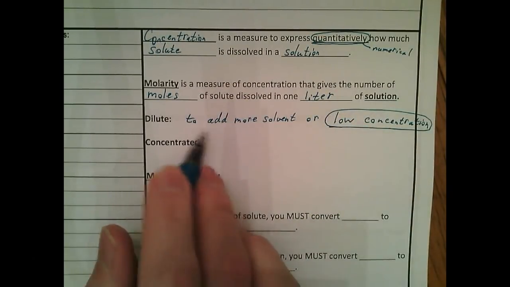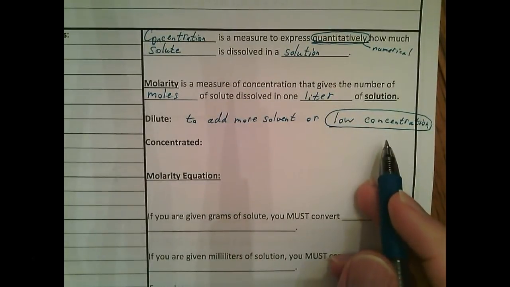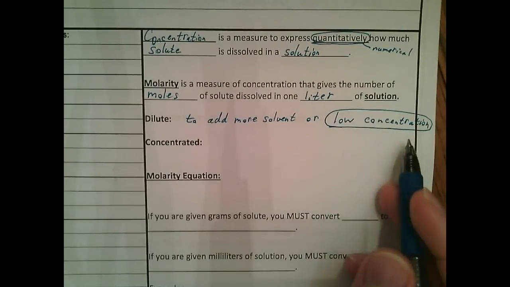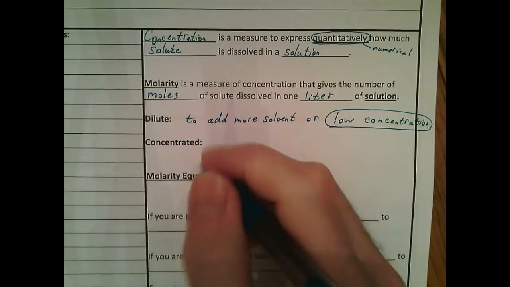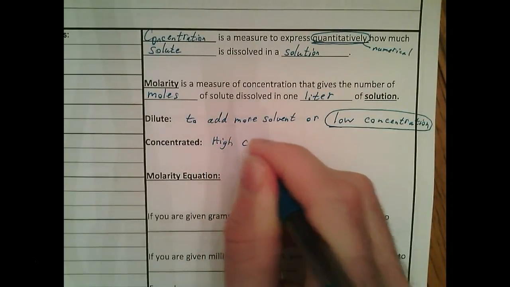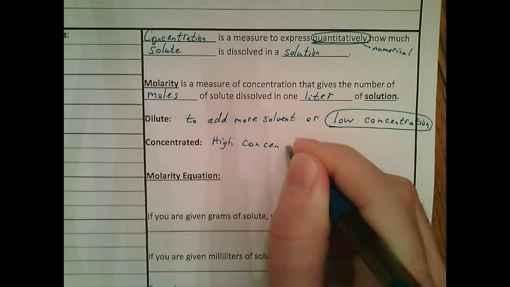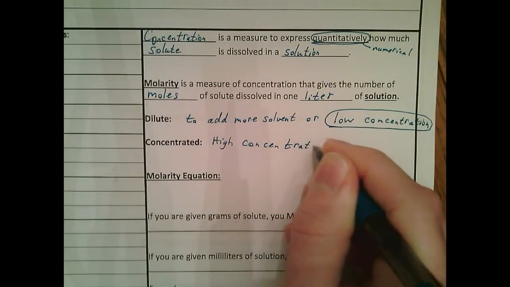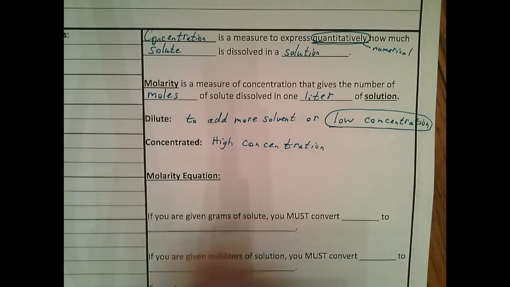If we want to dilute something, we add more solvent, but if something is a dilute mixture, it has low concentration. Concentrated is the opposite of that. It has high concentration. It's a large concentration or high concentration.